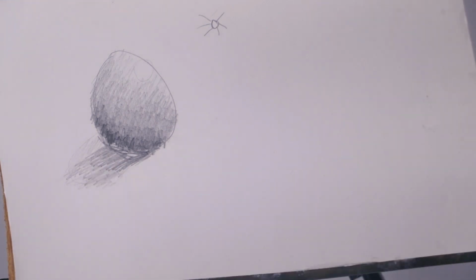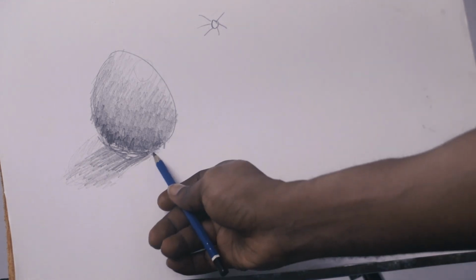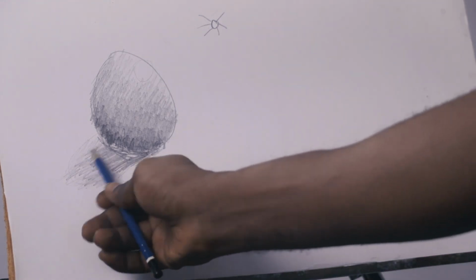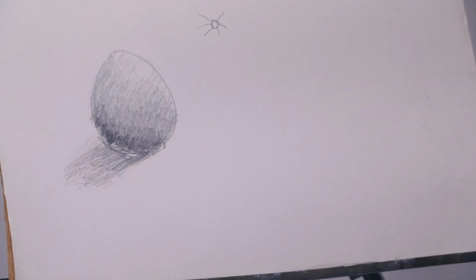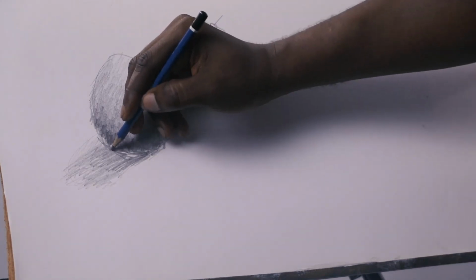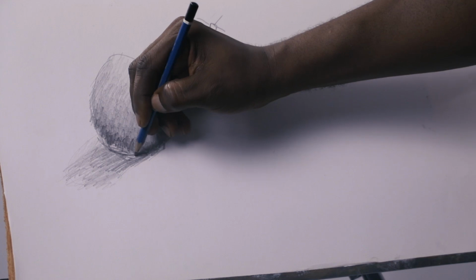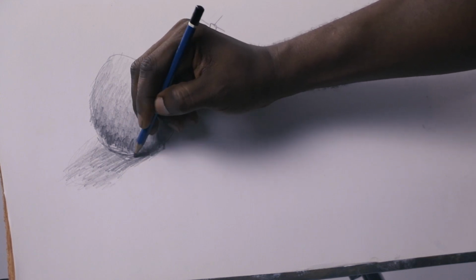And there is a rule you need to understand when you want to be very good in drawing. The rule says that anywhere two things meet, there must be total darkness. Now, over here, the floor and the egg met.